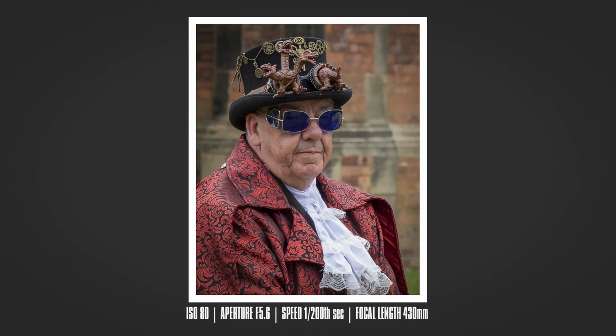Again, similar to the earlier image, f5.6 was the lowest aperture I could select with a 430mm focal range, but it still allows for a high enough shutter speed to keep everything nice and sharp, but allow the background to still be blurred. And again, I created colour and mono versions of the image.